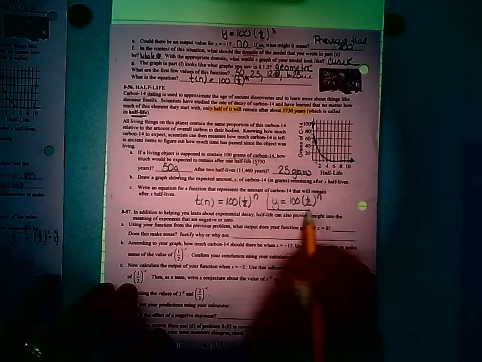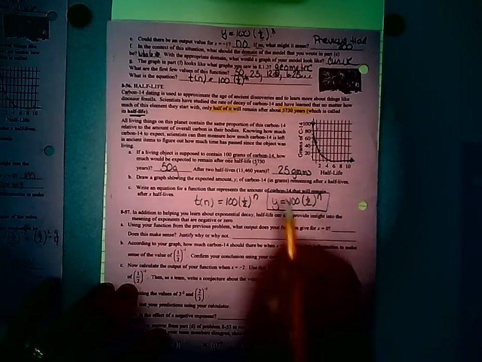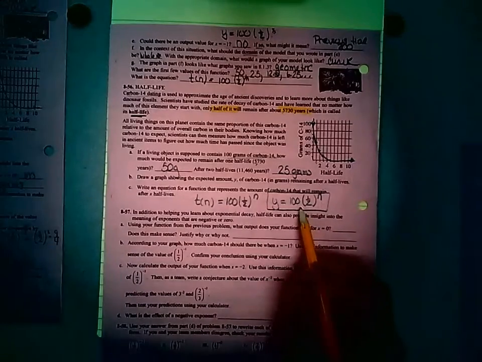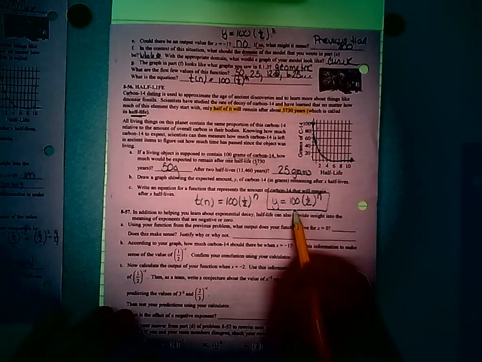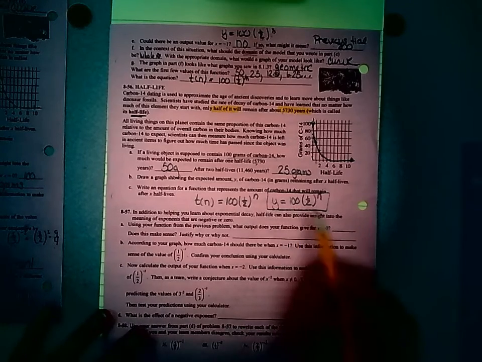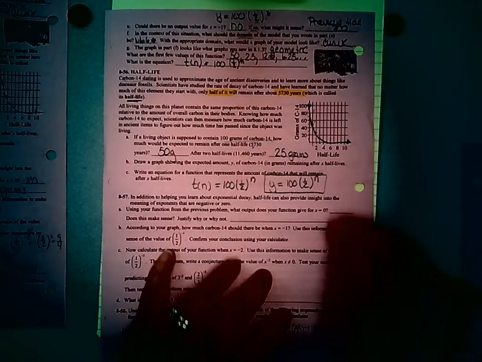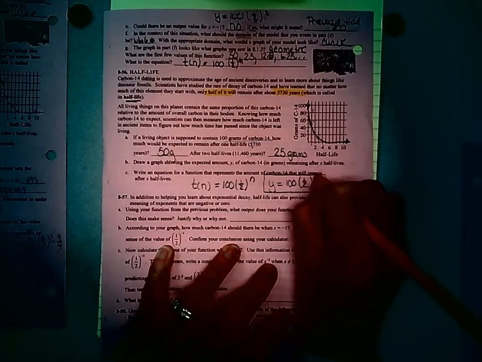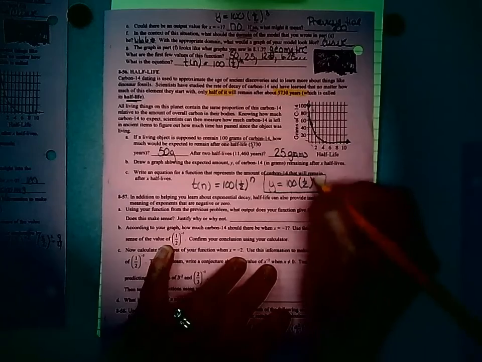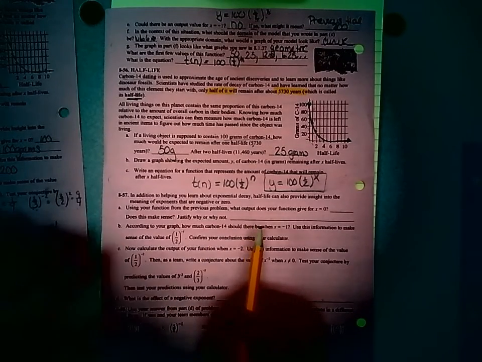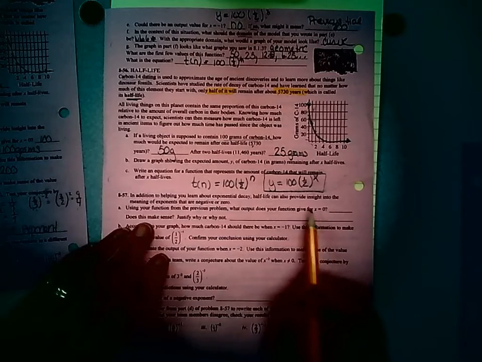So this is probably the best representation because it is continuous. So if you're in between half-lives, you're still losing some of that carbon. So we're going to stick with y equals 100 times 1/2 to the, let's change that n to an x, right? Got to watch that notation there. So they're pulling it apart again.